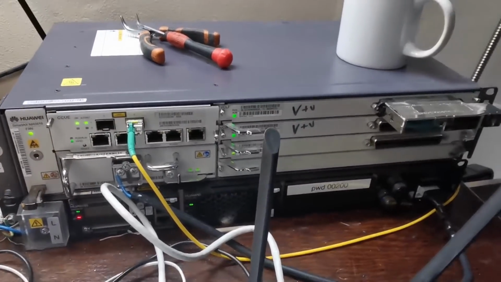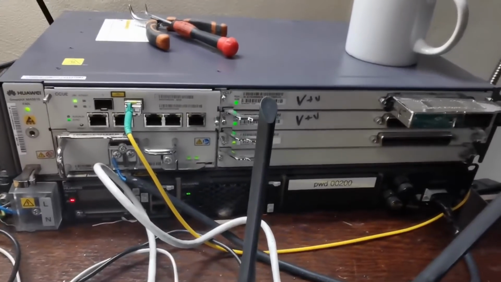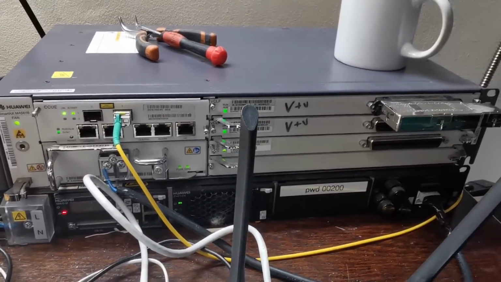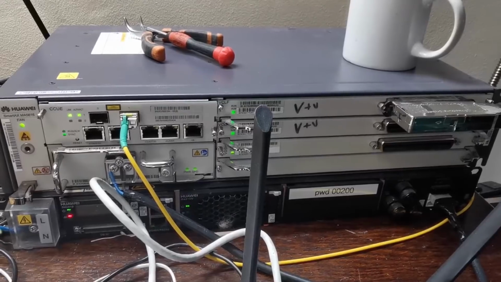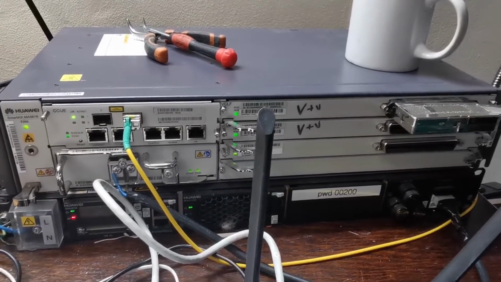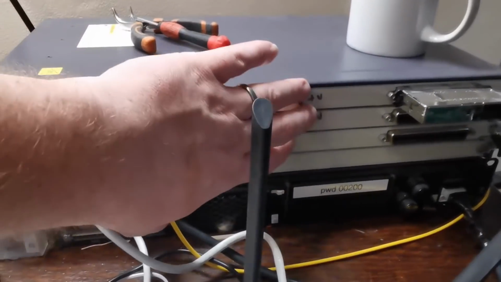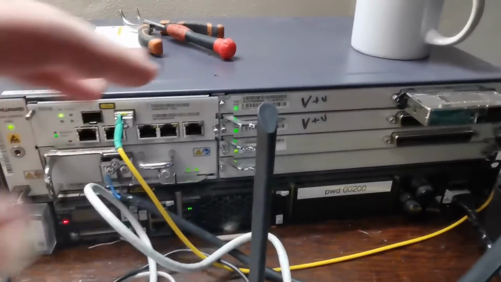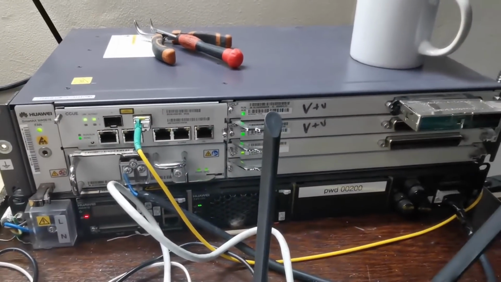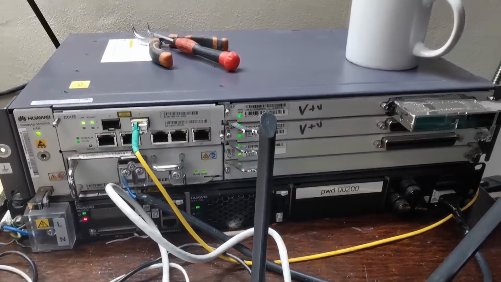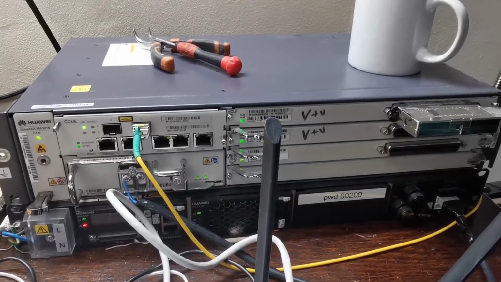This is a Huawei Smart AX DSLAM. This is similar to the kit that BT use. There are some subtle differences, which are down to we use different cards. We use vectoring. BT decided that having tested it, they weren't going to go the vectoring route.